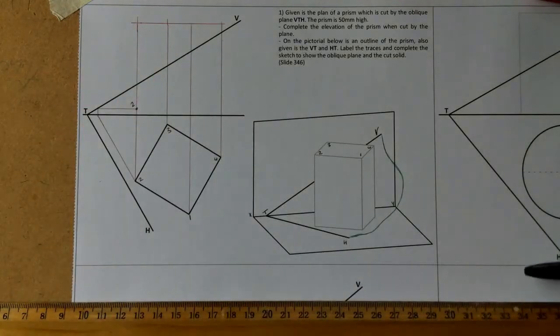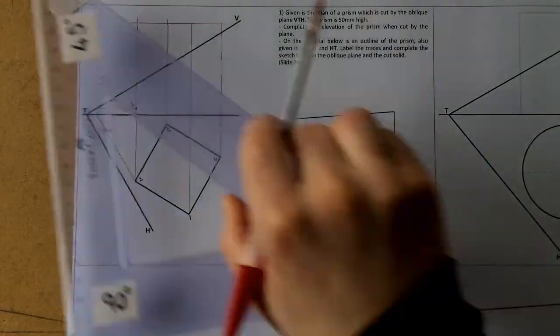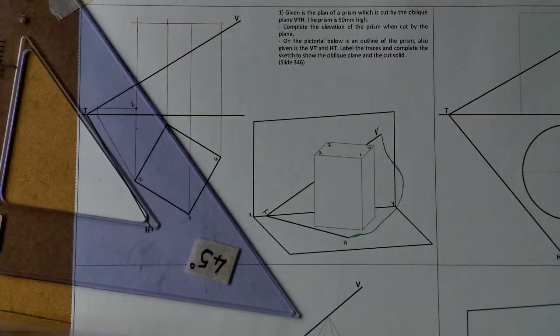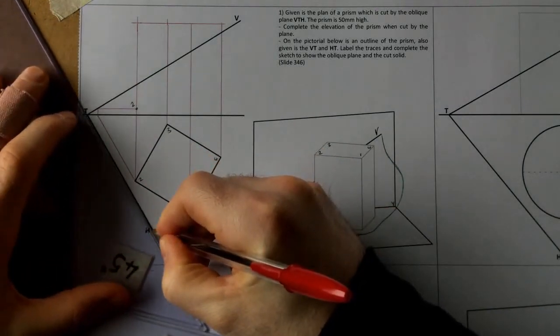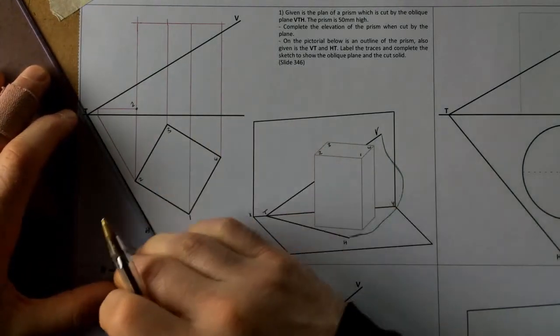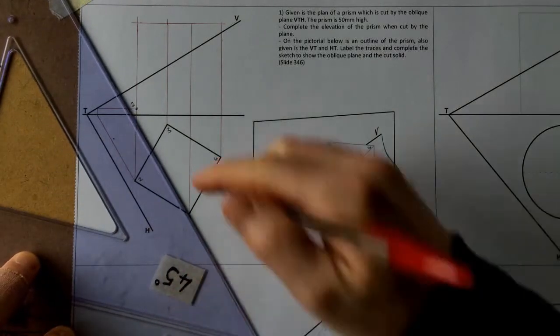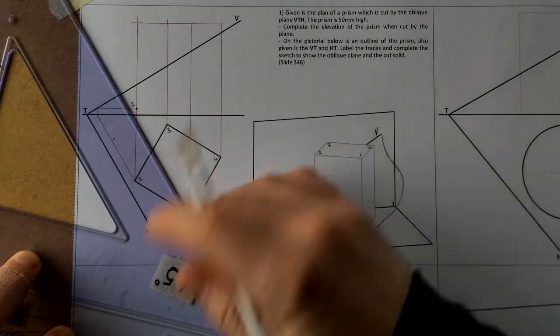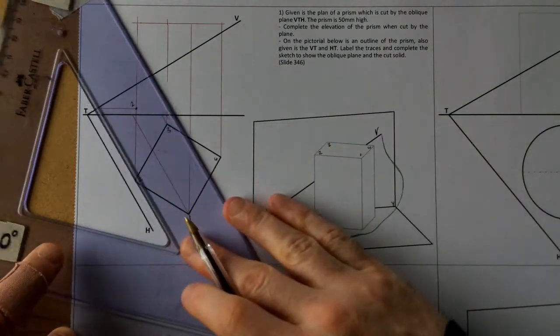Alright, I'm going to do the exact same method then for 1, 3 and 4. And I'll take it one at a time. So, parallel from all the points to the horizontal trace. So I'll do it for 1. I'll do it for 3, and I'll also do it for 4.